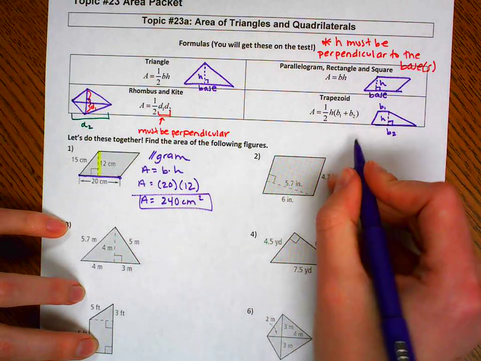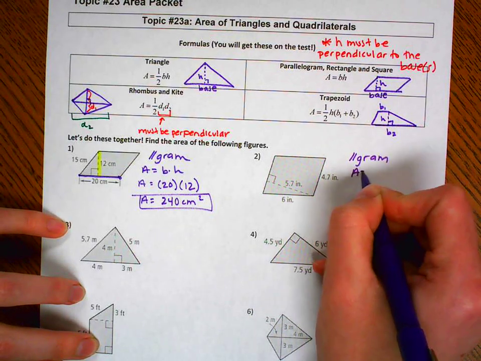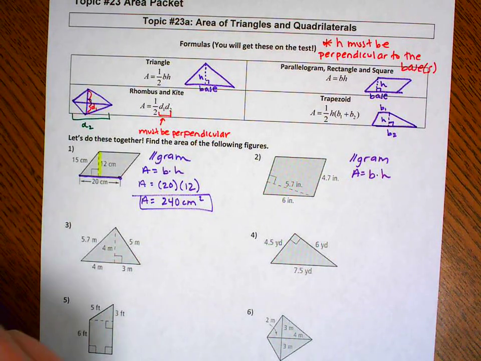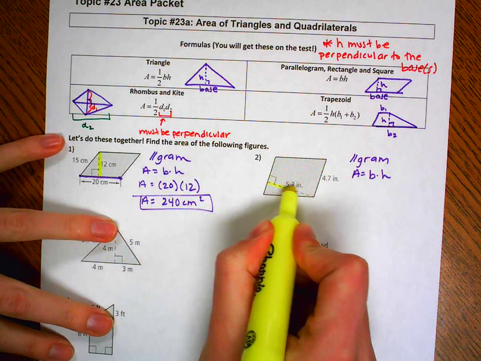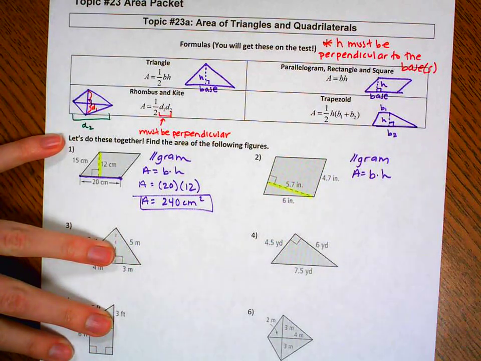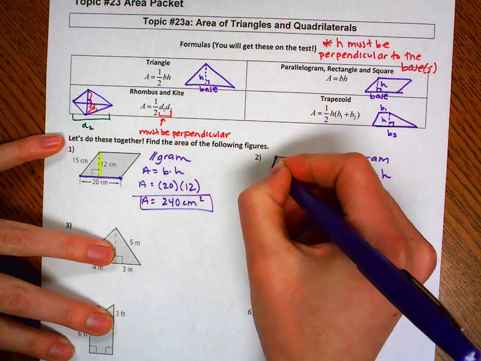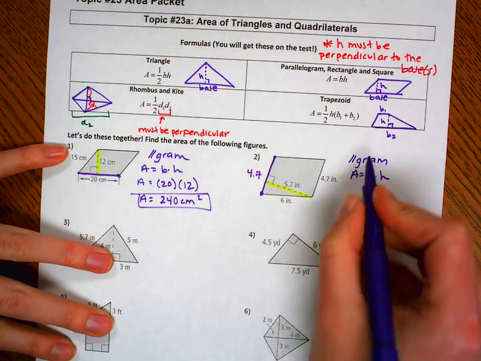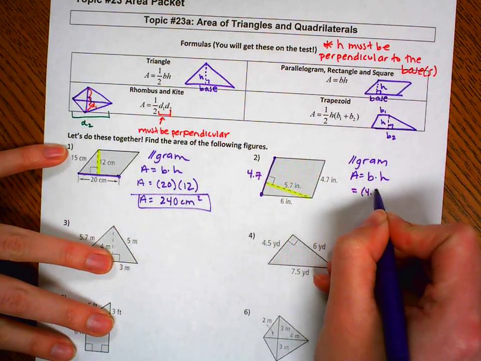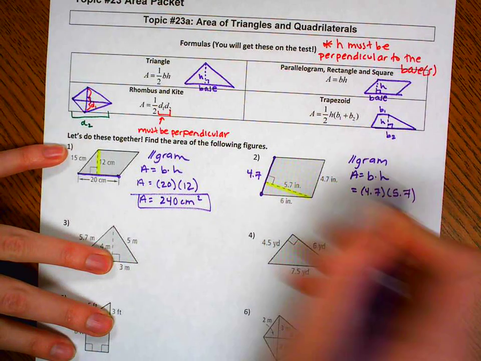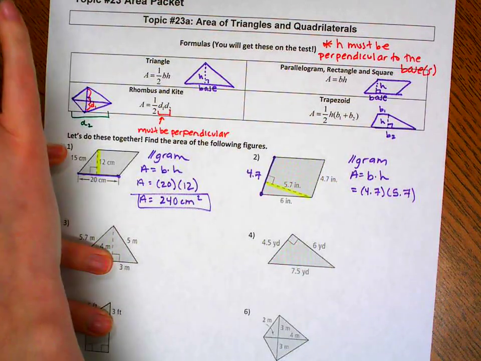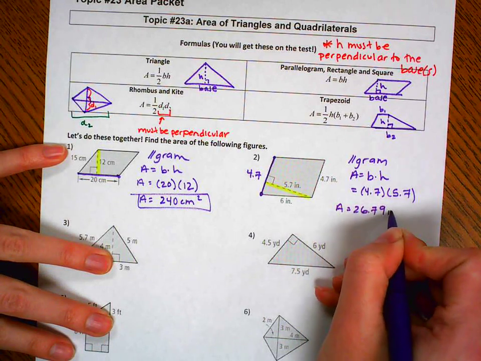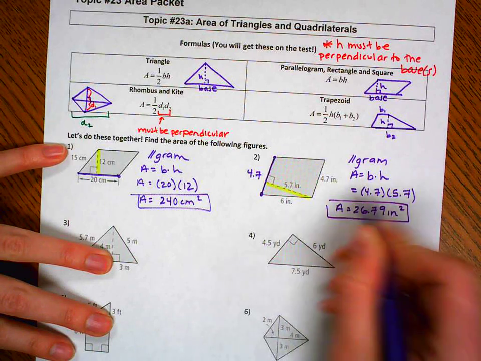Again, we have a parallelogram, which means my formula is base times height. Now, my height has to be perpendicular to my base. So this is the only height that I can use because it's perpendicular. That means the base that it goes with is going to be this. Okay? Because it's a parallelogram, we know opposite sides are going to be congruent. So that will also be 4.7. So my area is going to be my base, 4.7, times my height, 5.7. Which is going to give us a grand total of 26.79, and I really should put inches squared. Remember, area is always going to have squared.